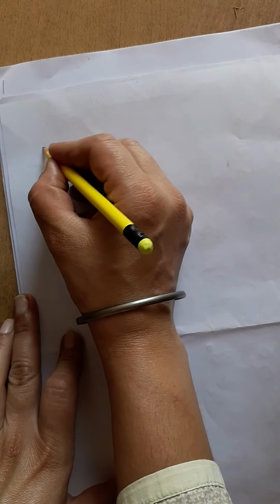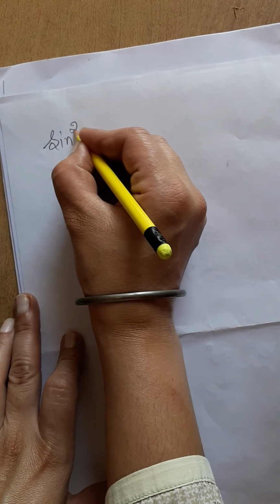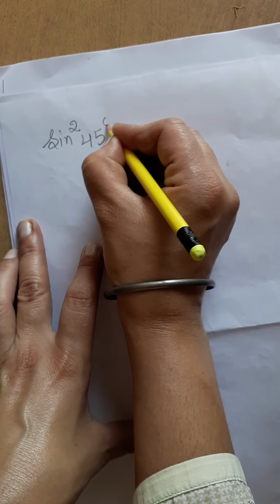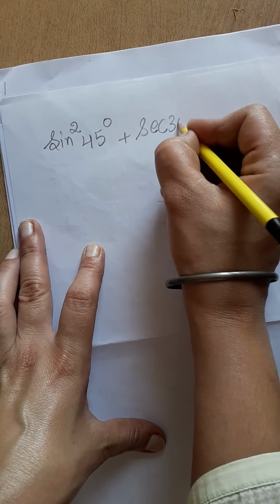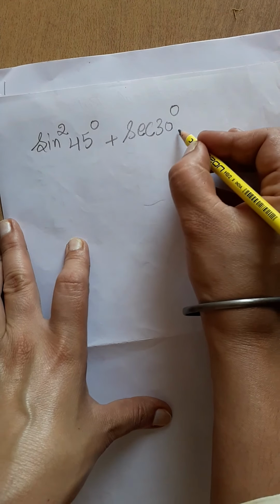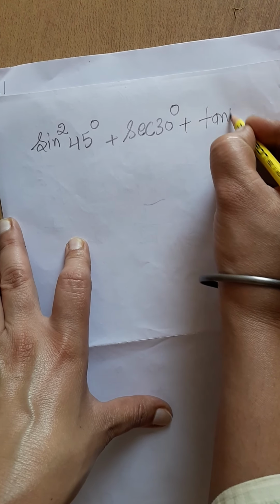Okay, how we calculate it, how we can use these values in our questions. For example, you can take any question. Suppose we have the question sine square 45 degree plus secant 30 degree plus tan 45 degree, and we have to find the value of this equation.